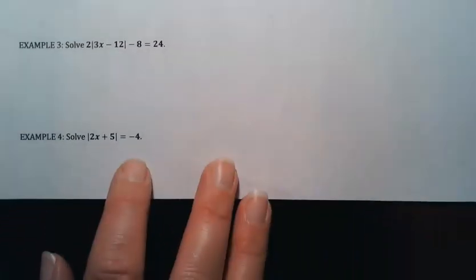Let's look at example 4. Solve the absolute value of 2x plus 5, close the absolute value, equals negative 4. Wait. It says it equals negative 4. I thought absolute values could not equal a negative number.